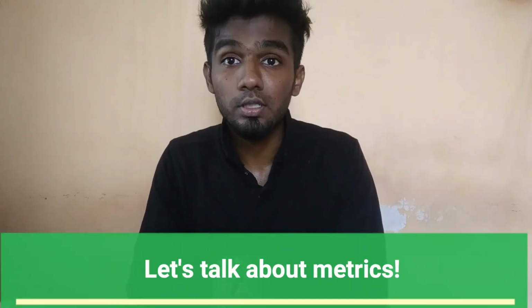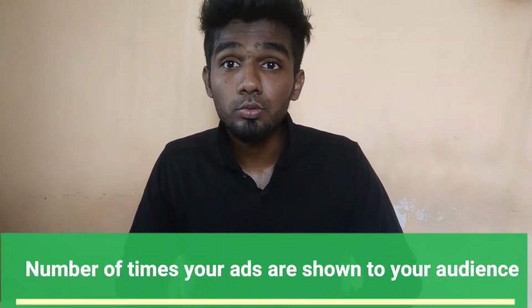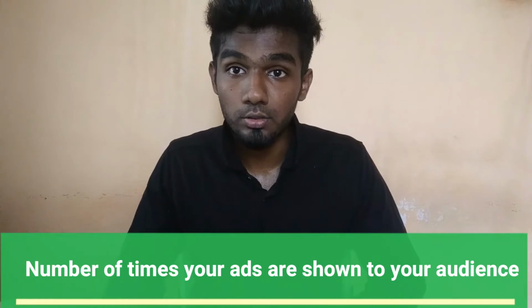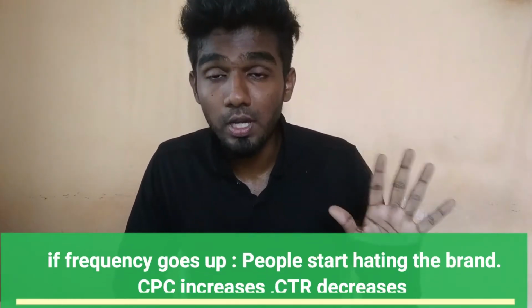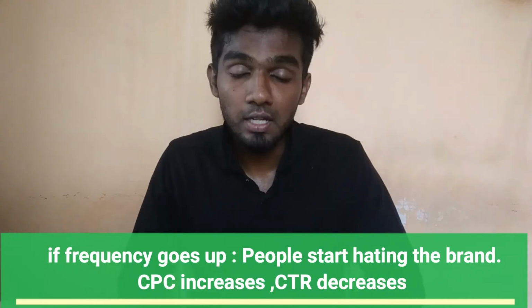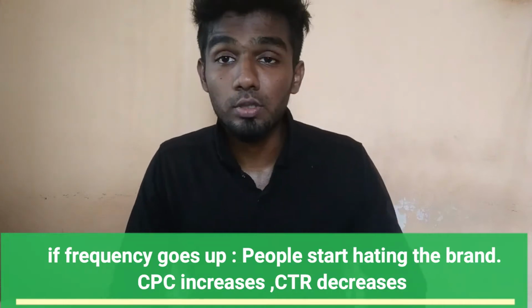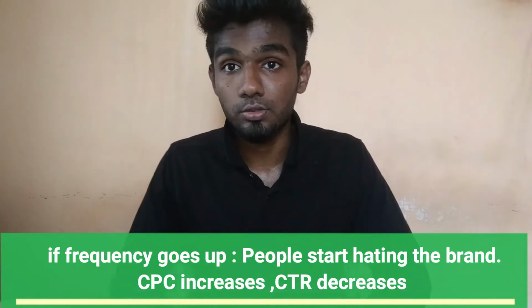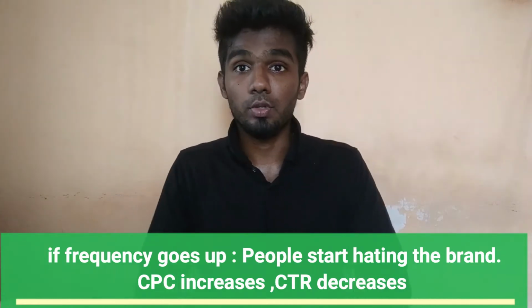What are the metrics that are necessary for you to monitor? Number one, frequency. Frequency is the number of times that you show your ads to your target customer. So here's a rule of 5. If you cross a frequency of 5, your ads are going to get bad cost per clicks and bad click-through rates, and when someone sees your ads more than 5 times, they're going to hate it. They're going to hate your brand. So make sure your frequency is less than 5. Even 3 is a good enough number for me, if you ask me, right?